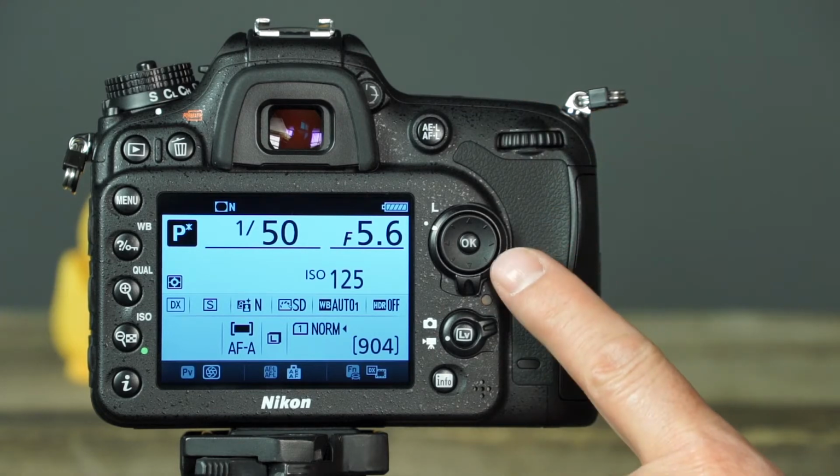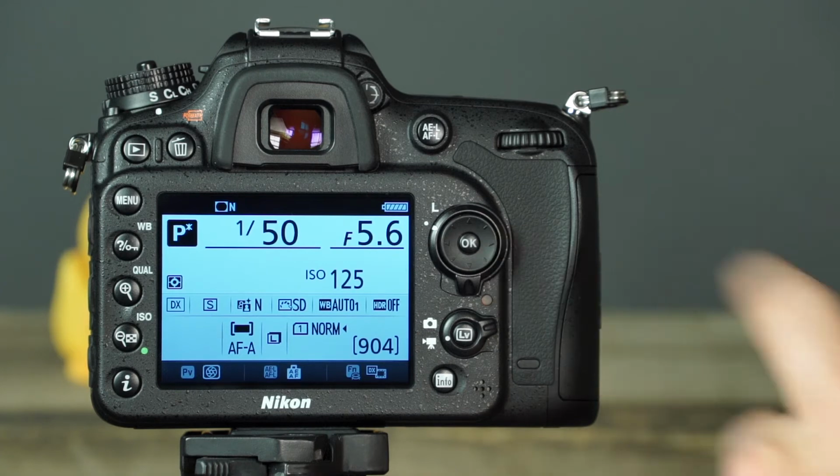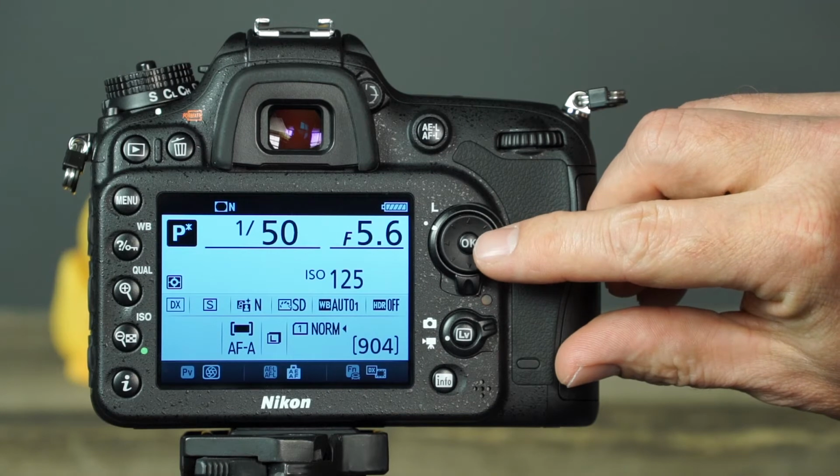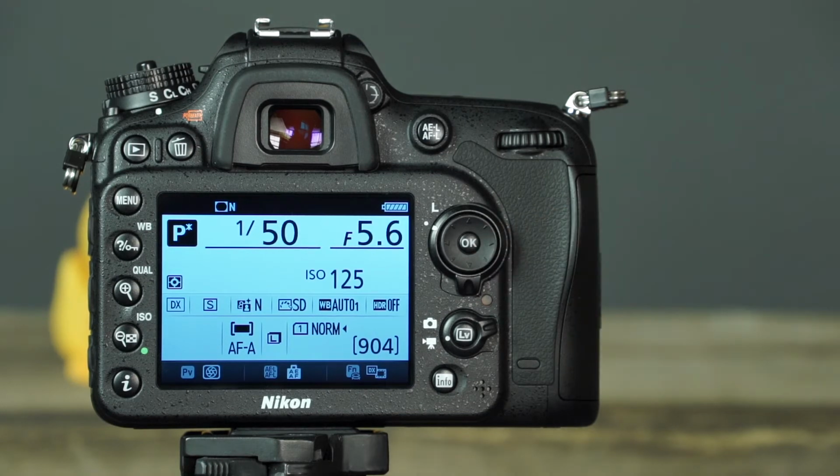As we've discussed, this is the multi-selector. It's used for navigating the menu system, scrolling through images in playback, and accessing information in the information display. You can press the right side of the multi-selector to confirm selections in the menu system. This is the OK button, which is used to confirm selections in the camera's menu system.